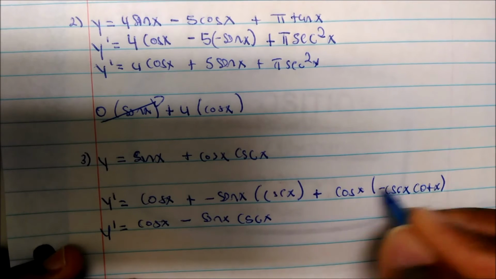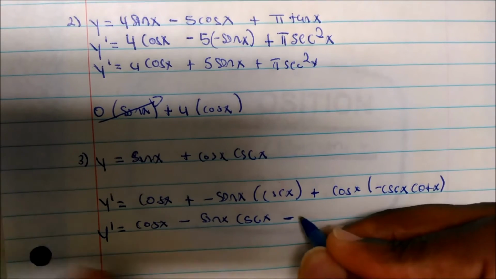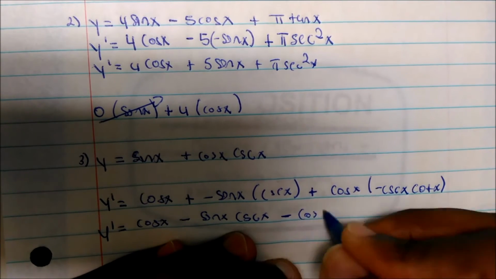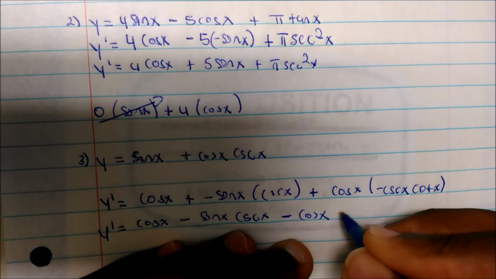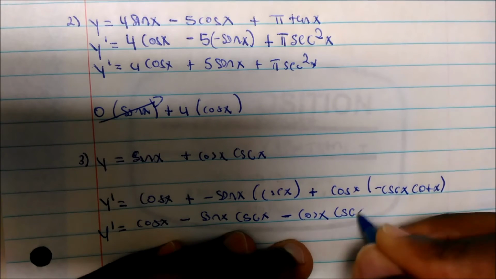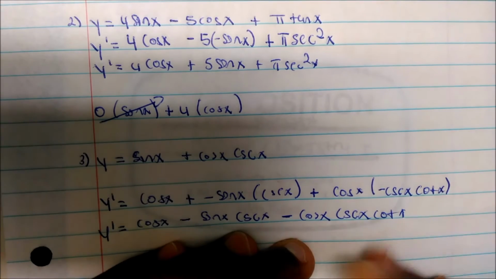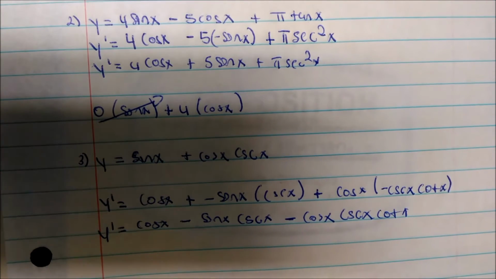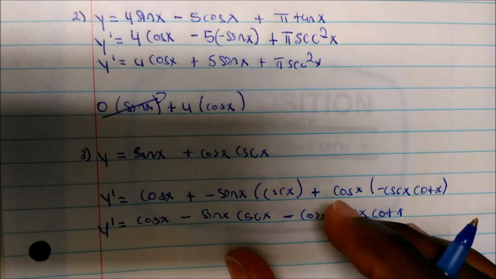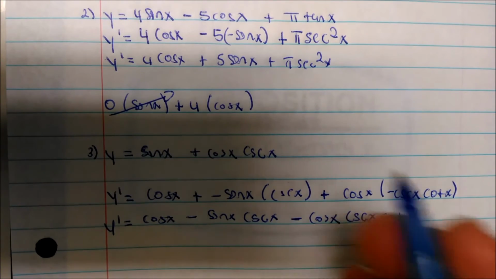Again, this minus sign could come in front, so I'm going to put a minus cosine of x, cosecant of x, cotangent of x, right? And then this will be my answer, right? But we could go ahead and simplify a little bit.